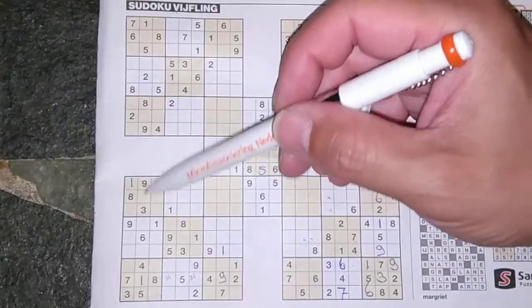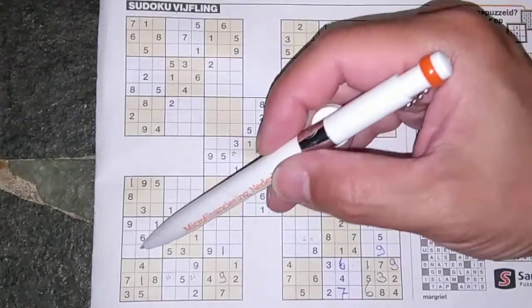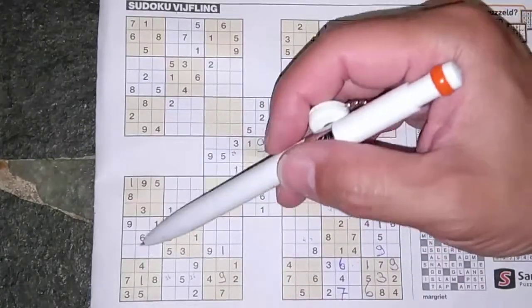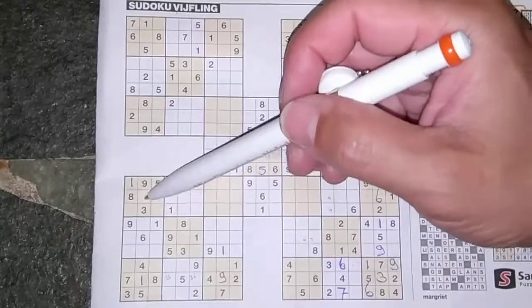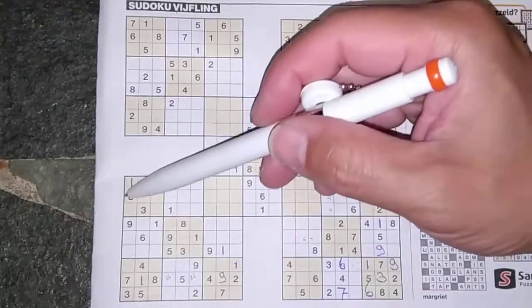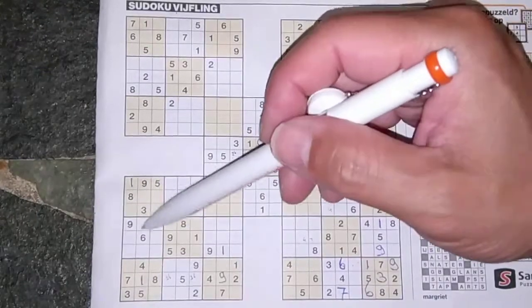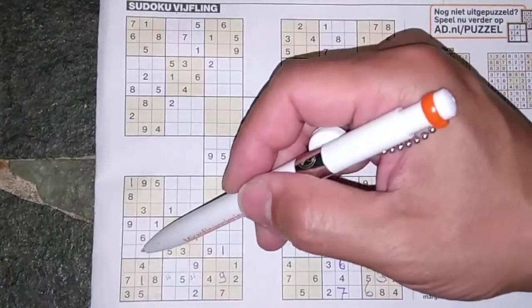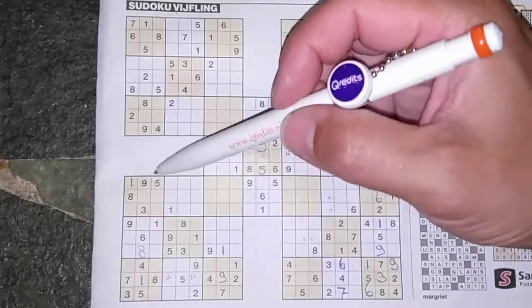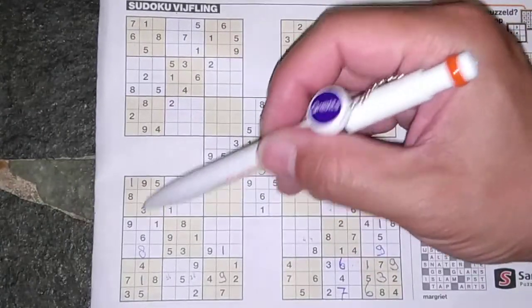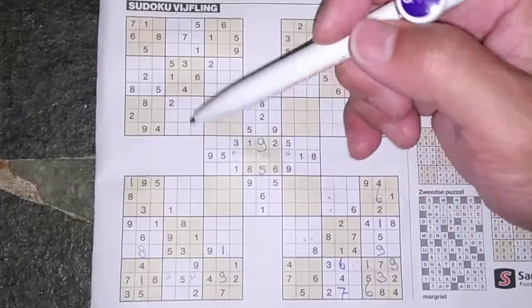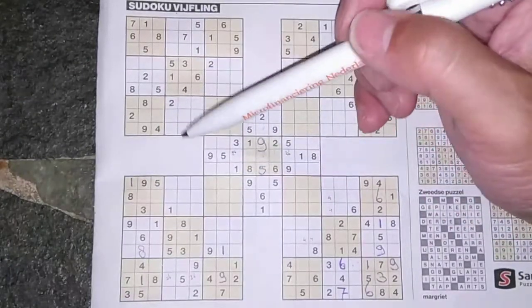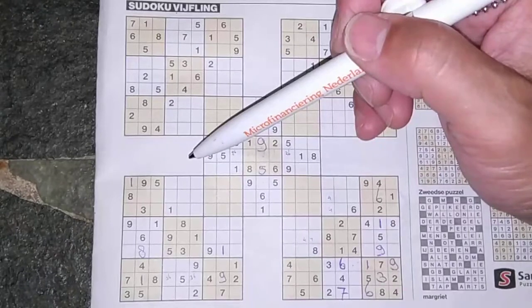3 missing numbers in the second column. Those numbers are the 2, the 7, and the 8. We see here an 8, no 8 there. Here an 8, no 8 there. The only place for the 8 should be there. The 7 and the 2 are missing. I cannot fill this yet. 7 and the 2. How about the number?